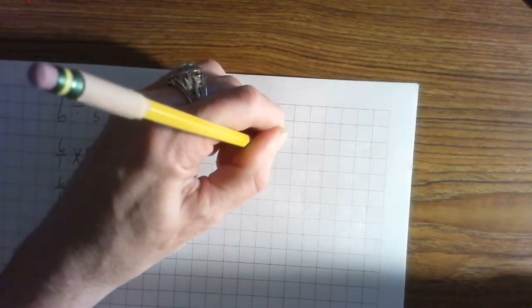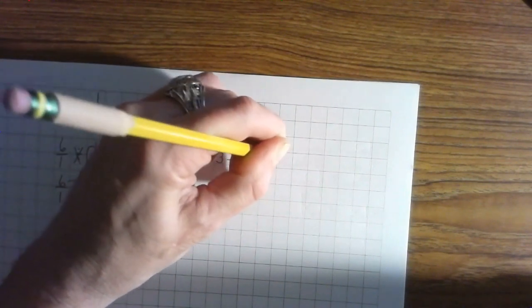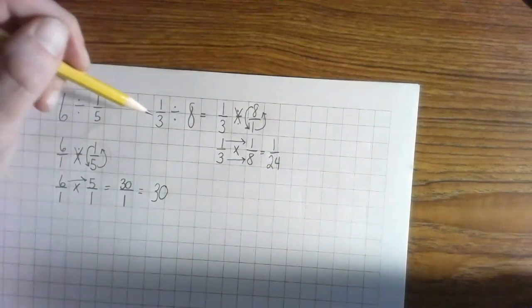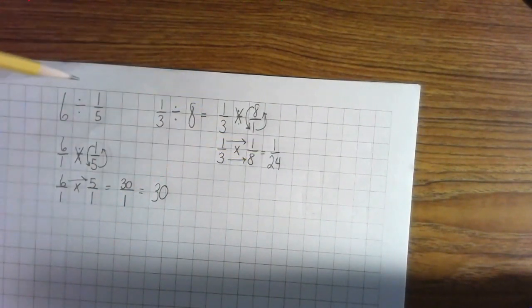1 times 1 is 1. 3 times 8 is 24. Therefore, 1/3 divided into 8 is 1/24.